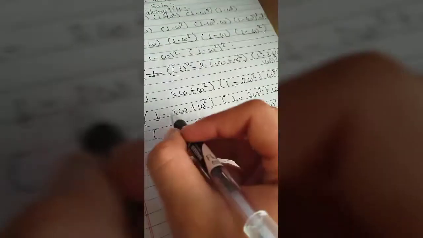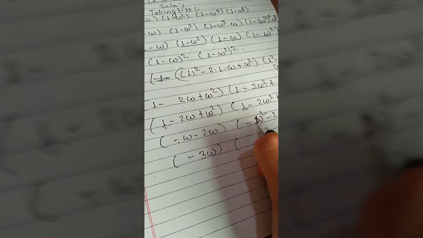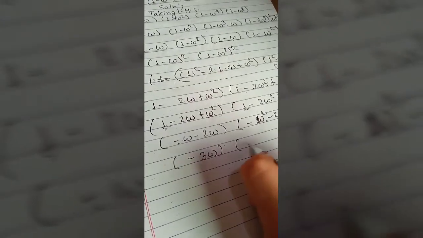From the first question we can know 1 plus omega square, 1 plus omega, yes, same. Then minus 3 omega. Then here also minus 1 omega square, minus 3 omega square, yes.